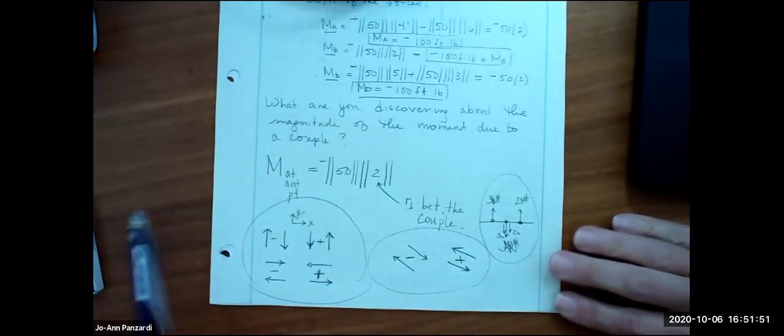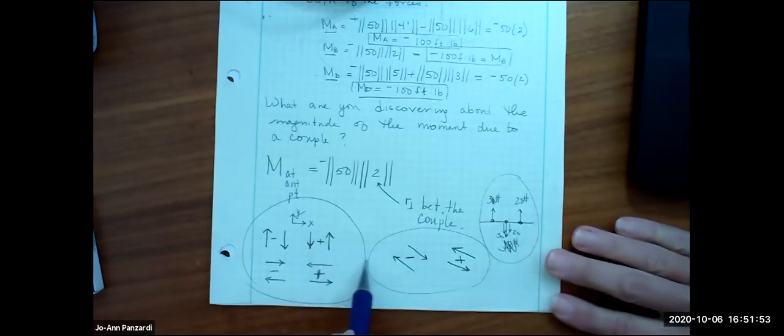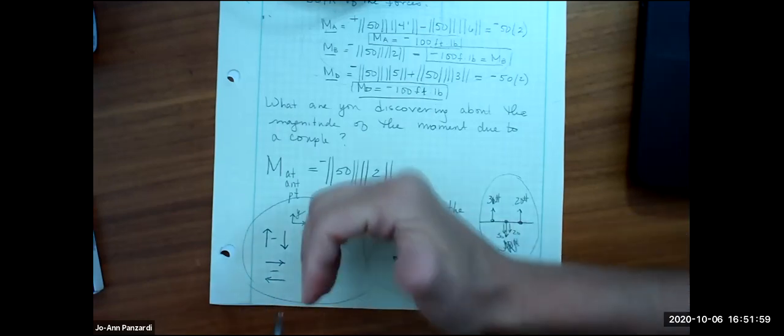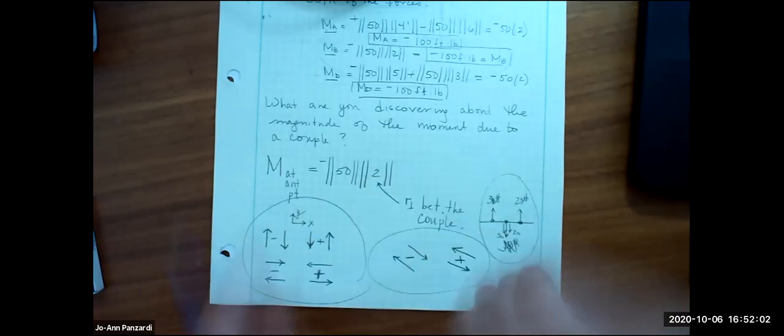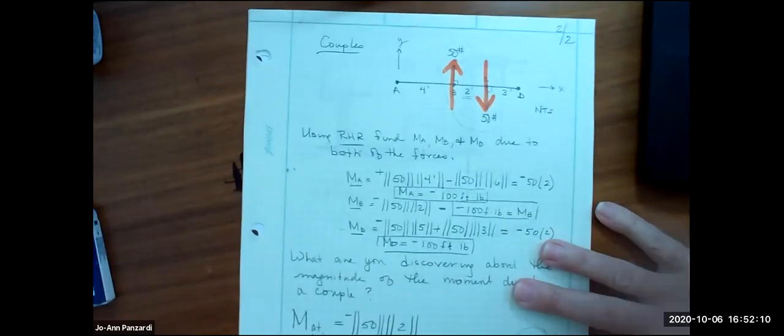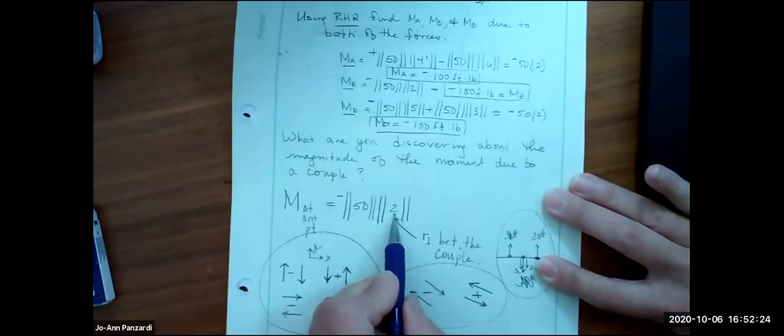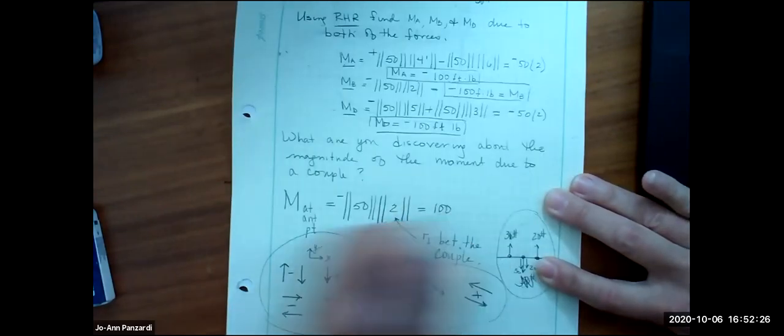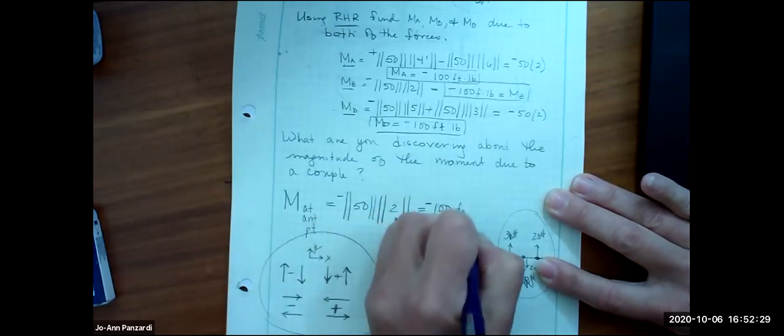Okay, so is everybody comfortable with figuring out the direction? Again, thumb out at you, positive. Thumb in, negative. Okay, let's go back to this problem. Whenever I do statics problems from now on, I first do a quick sweep and see if I have any couples, because if I have any couples, it simplifies the math. In this case, I have a couple of 50 pounds, and the perpendicular distance between them is 2. So it comes out to be 100, and we saw it was negative foot-pounds.